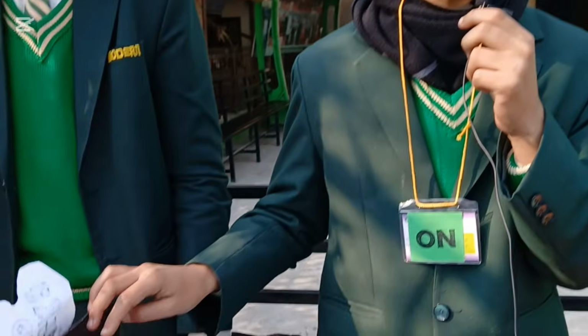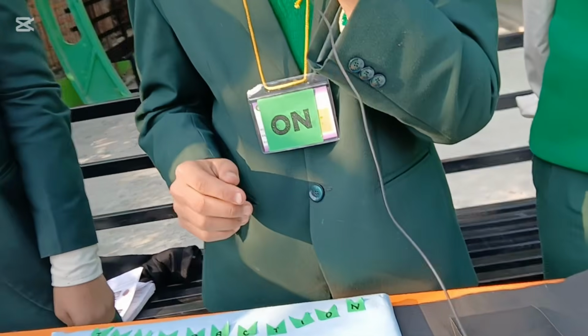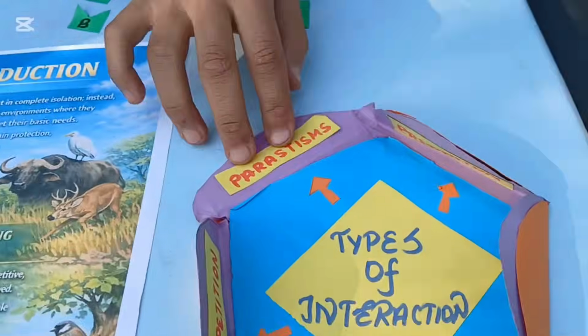Good afternoon and namaste to my science teacher Santosh sir. Today we are about to give a poster presentation on the topic of interaction among living beings. There are mainly 5 types.